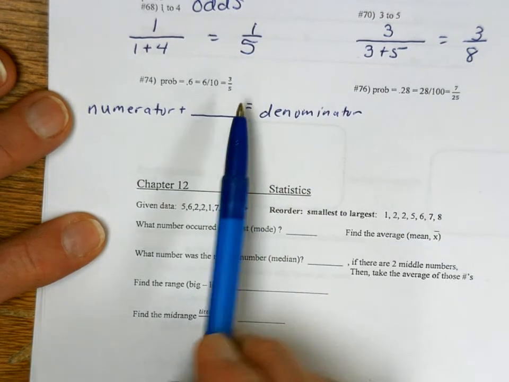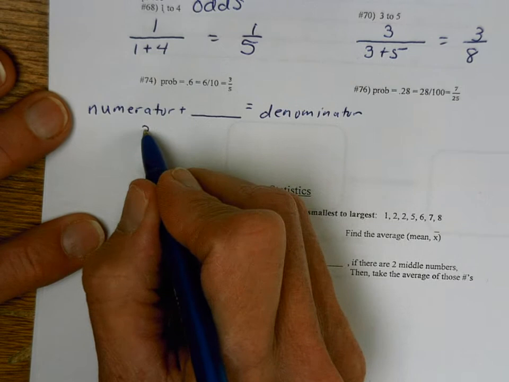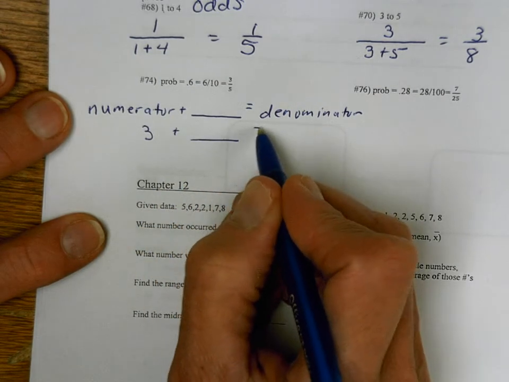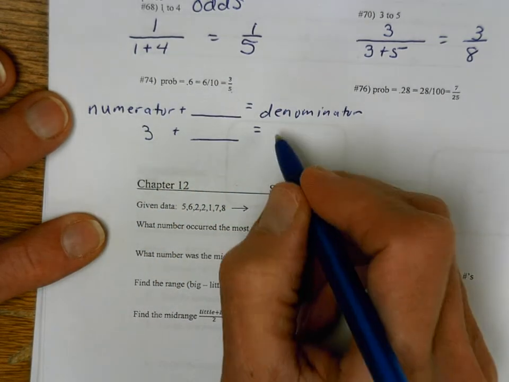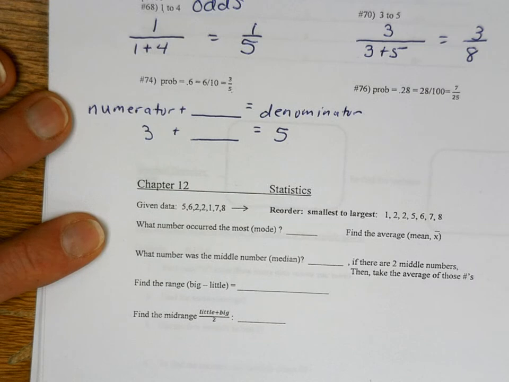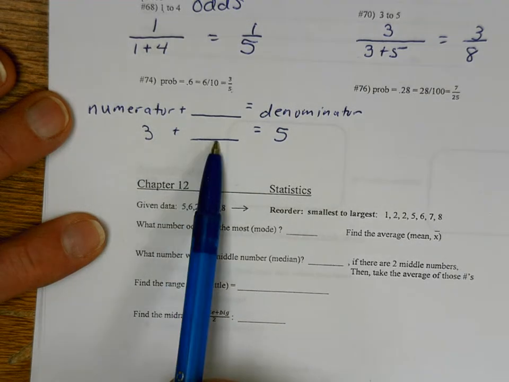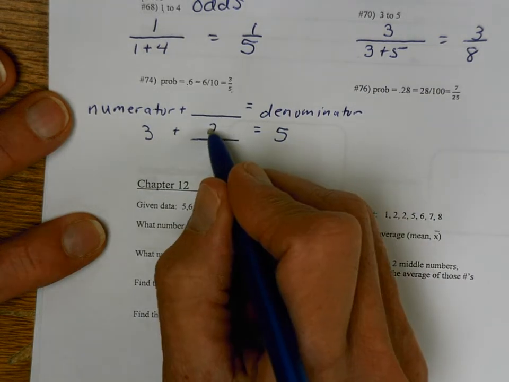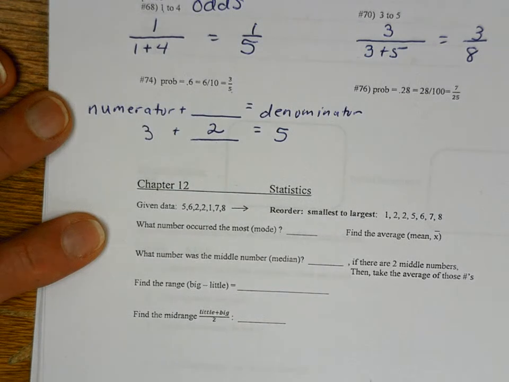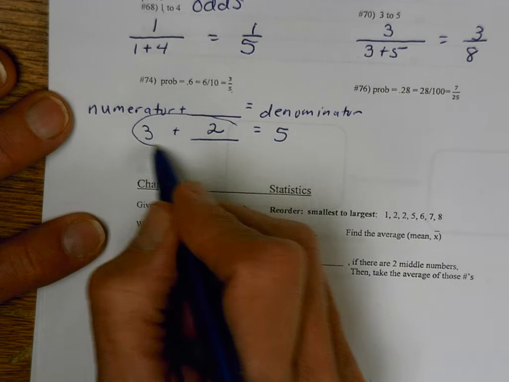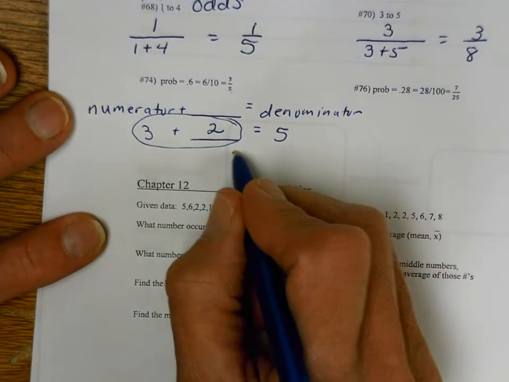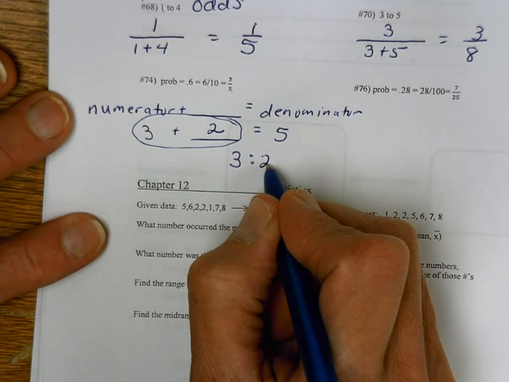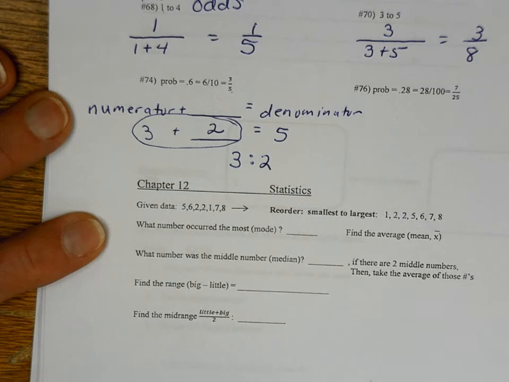Now let's look at this fraction. Our numerator is 3. Our denominator is 5. Now, 3 plus what gives you 5? We're going to fill in the blank. Well, it's 2, right? Now, all you do, this is super duper easy. Those first two values are your odds. So we have 3 to 2, or write this as 3 over 2.